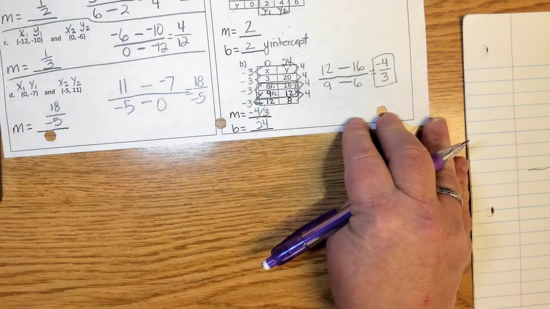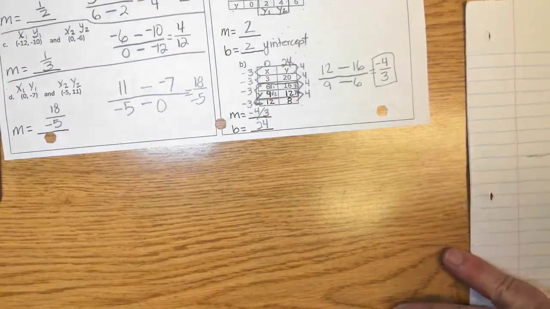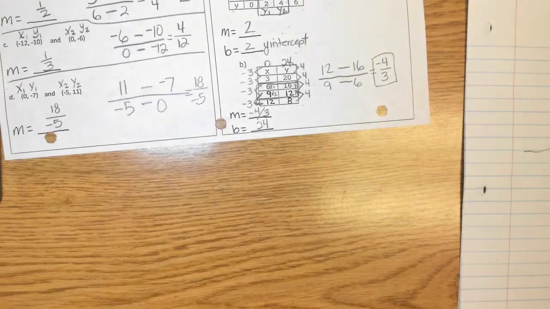Now, some of you may notice something. And this is what I was saying before. I really don't want you to use this, not until you are really like, I got slope down, I never get it wrong, I can cheat the system, right?